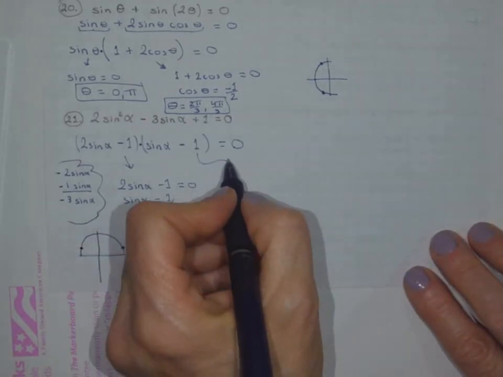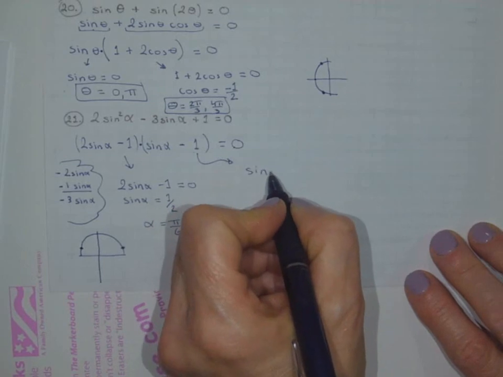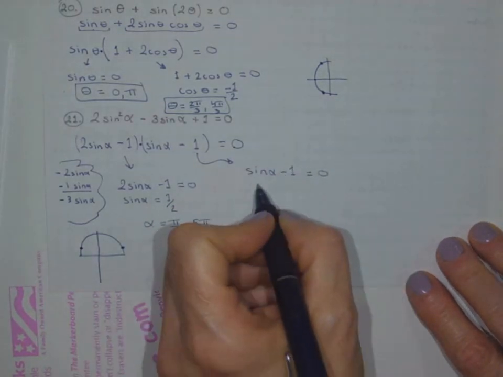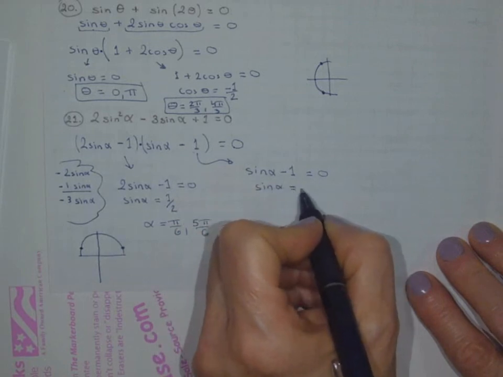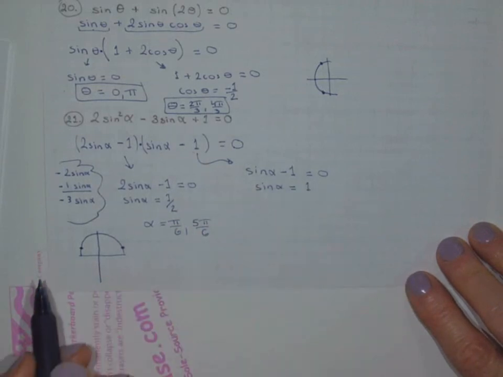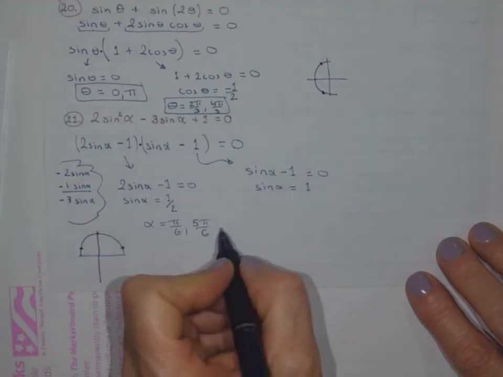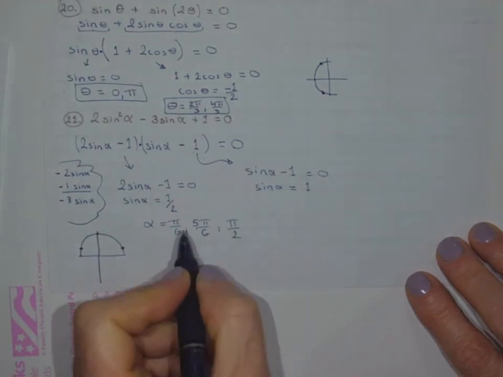And then for this one, we have sine alpha minus 1 equals 0. And so we're adding 1 to both sides. And where is my sine equal to a positive 1? Well, that will be up here, right, at pi over 2. So alpha is also going to be equal to pi over 2.